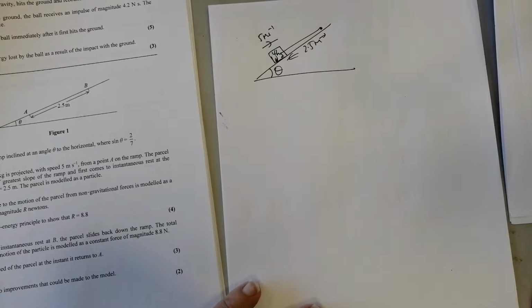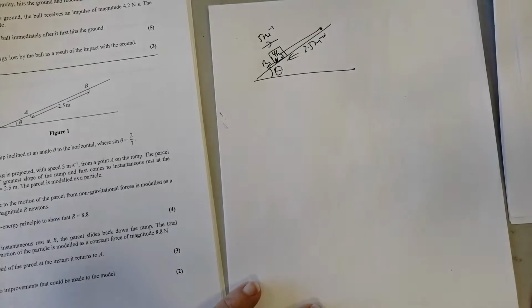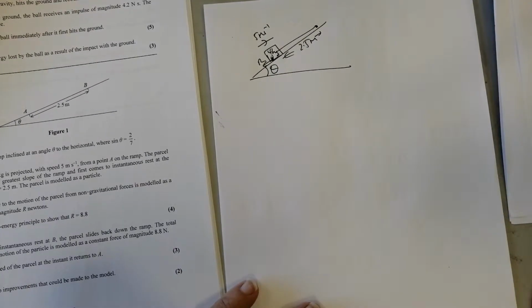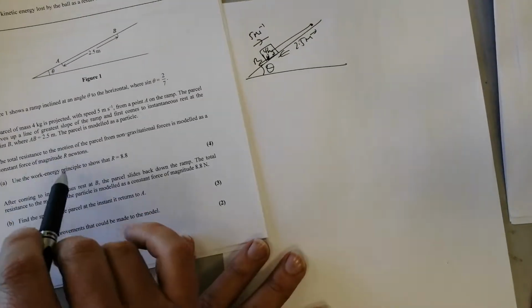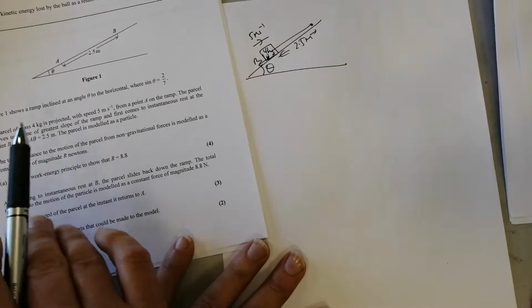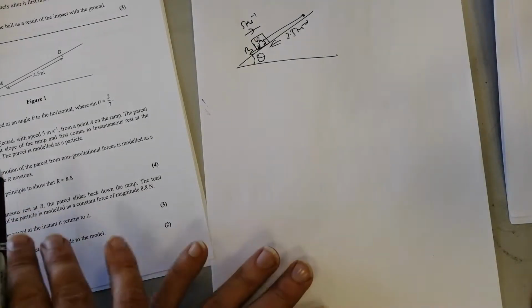There's some resistance to motion, which is R, and we want to show that R is 8.8. And it does say in the question somewhere, use work energy principle. If you don't do work energy principle, you ain't getting any marks.